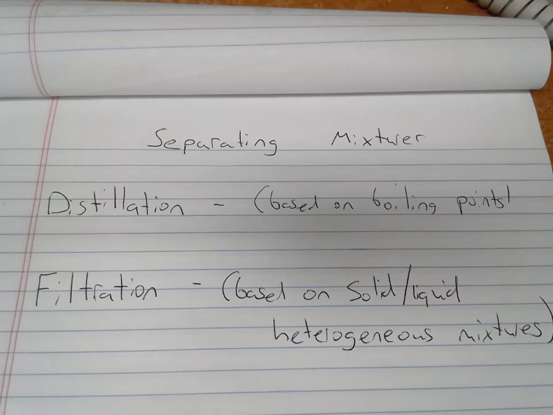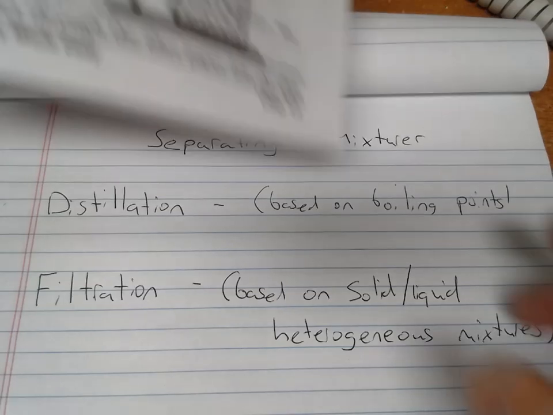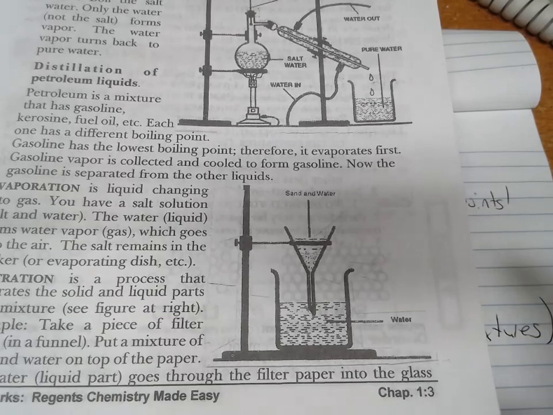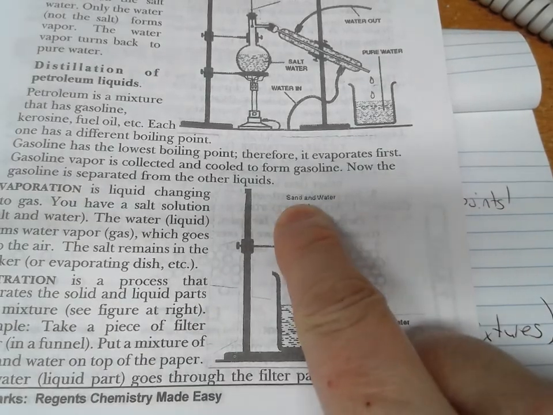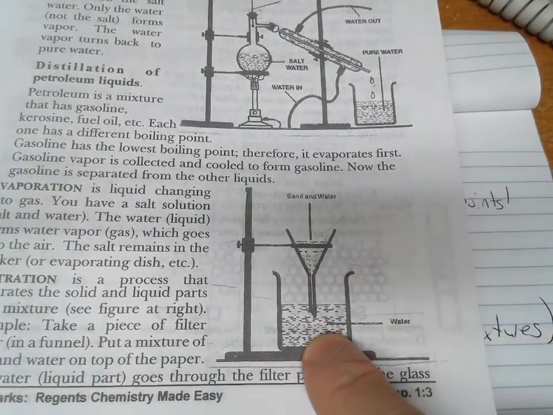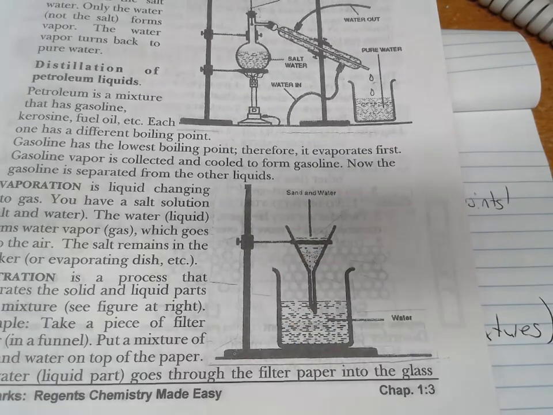However, let's say you had something like sand and water, something that is heterogeneous. You could still use distillation, but there's a much easier way. All you'd have to do is filter the sand from the water by pouring it through, let's say, a filter paper, some sort of strainer, where the particles couldn't go through. Then the water would go right through, but the solid will remain on top. So here's what filtration looks like. You pour your mixture in there, like sand and water. The water goes right through, but the sand stays on top. It's just as simple as using a coffee filter.